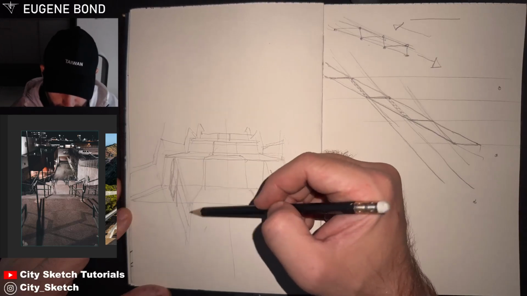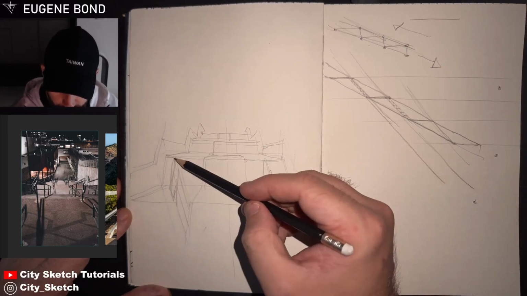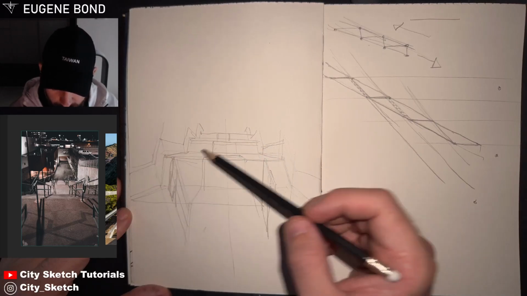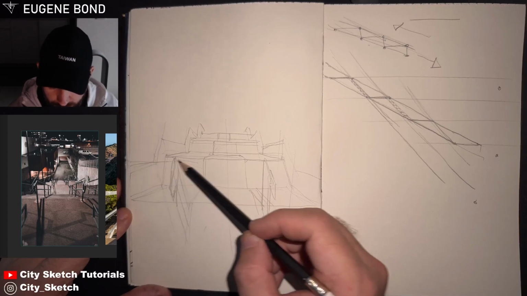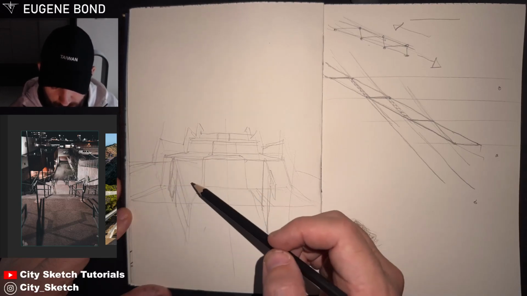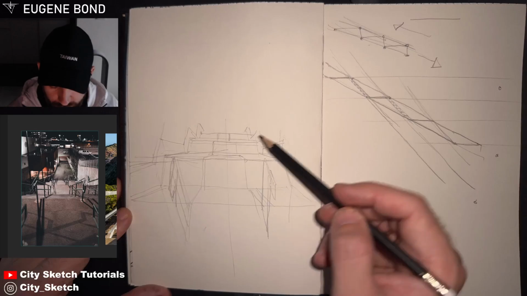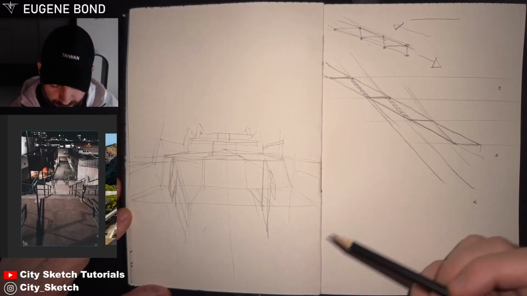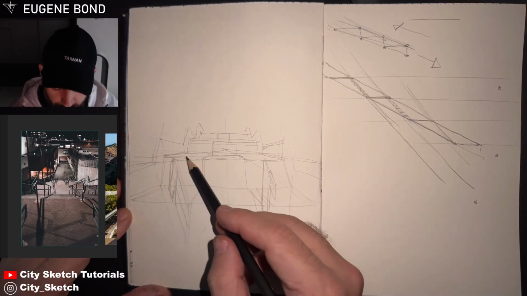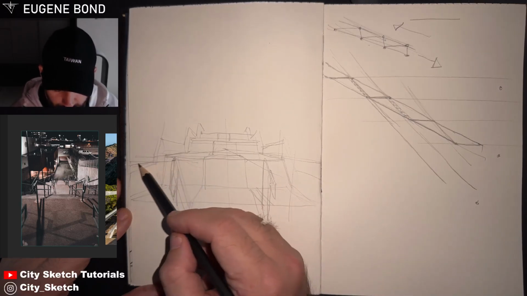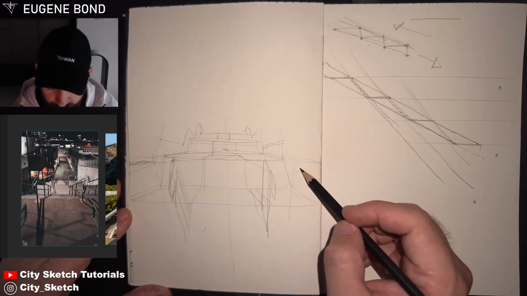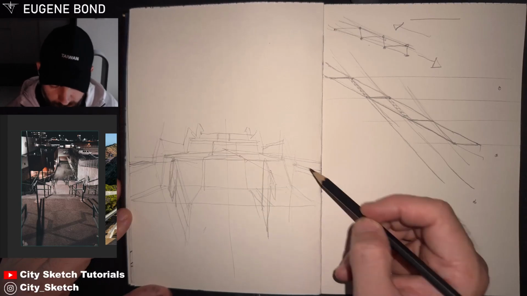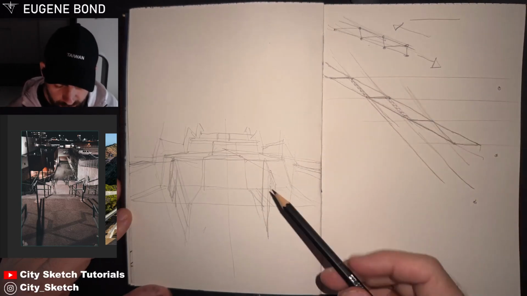When I make the composition first, I want to make sure that my composition details are all in interesting places, so I will not sacrifice composition just for making correct perspective.